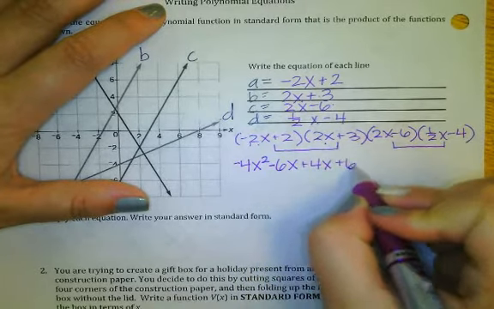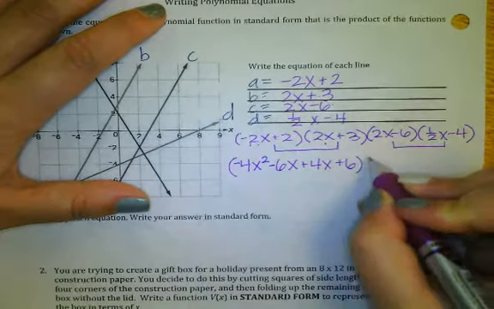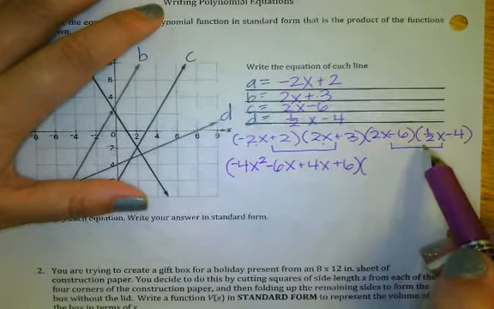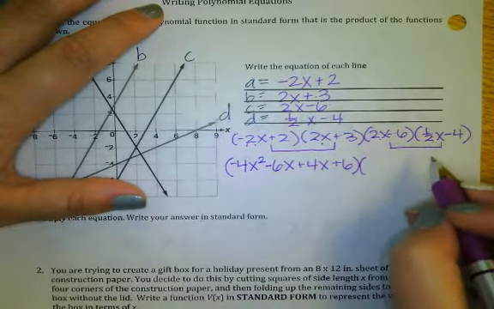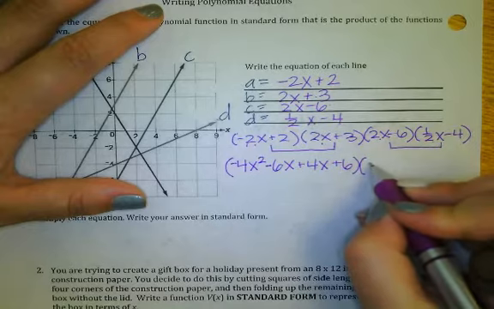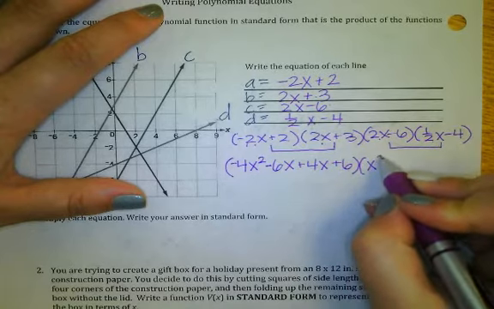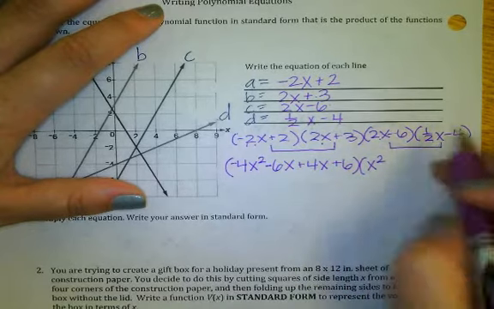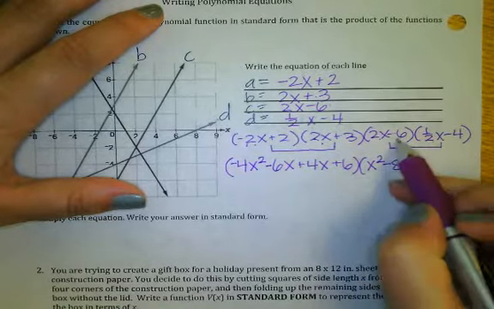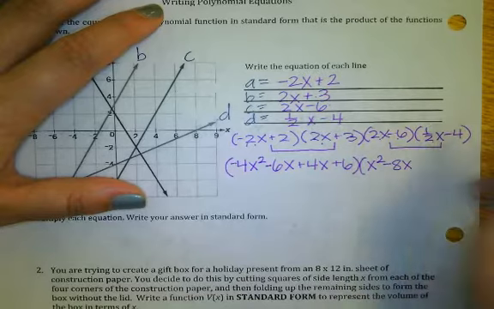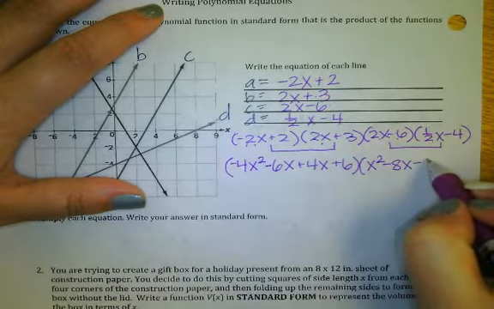Let's FOIL now the second two binomials. What is 2x times 1/2 x? x squared. 2x times negative 4. Negative 6 times 1/2 x. And negative 6 times negative 4.